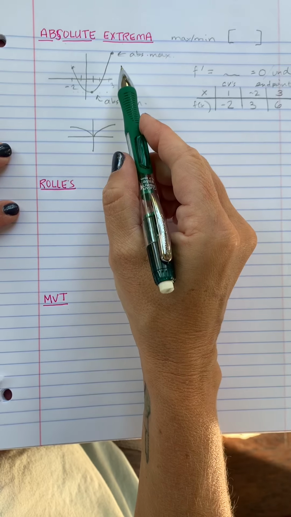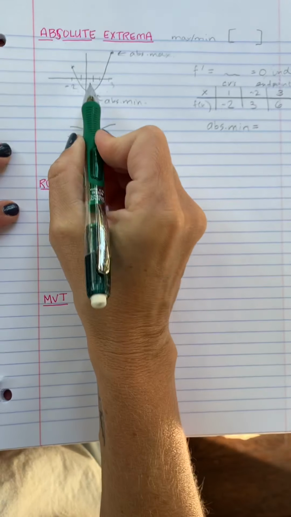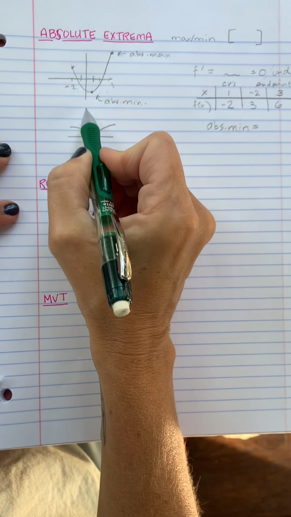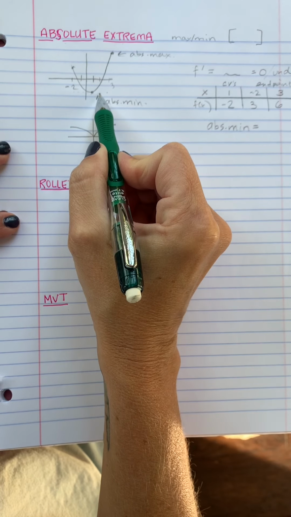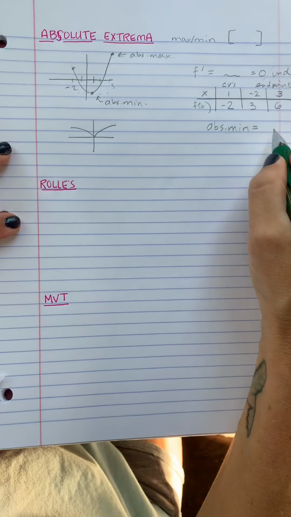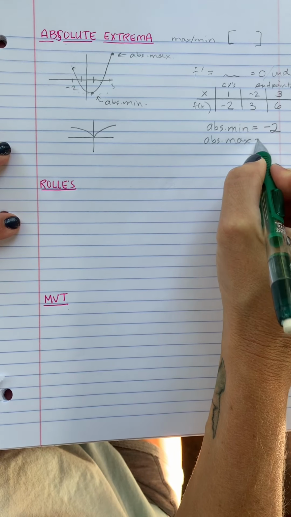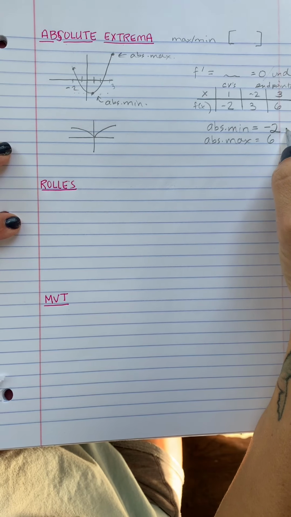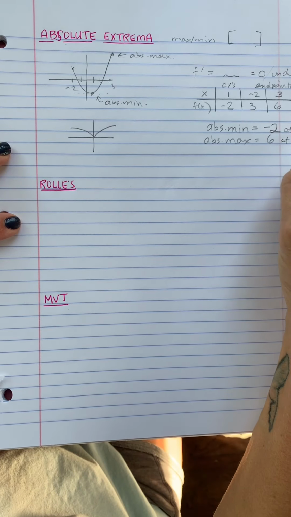If they wanted to know where is your absolute min, I would say in this case my absolute min is at this x value. So the absolute min is actually referring to how low does it go? How low does my graph go? What's the smallest y? So since my absolute min is happening here at 1, my smallest y is -2, so my absolute min is -2. And my absolute max is what's the biggest y? And that was happening over here at 6. So my absolute min is -2. It happens at the point 1, -2. Absolute max is 6, and that happens at the point 3, 6.